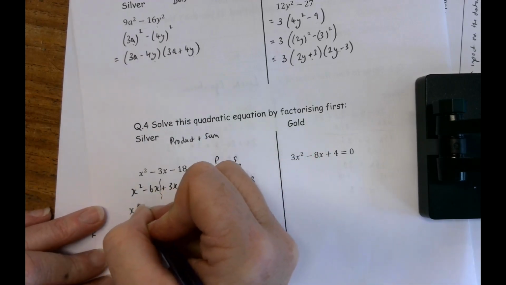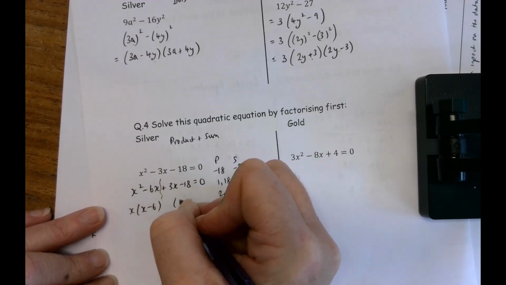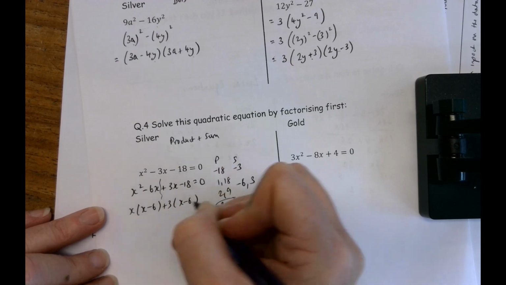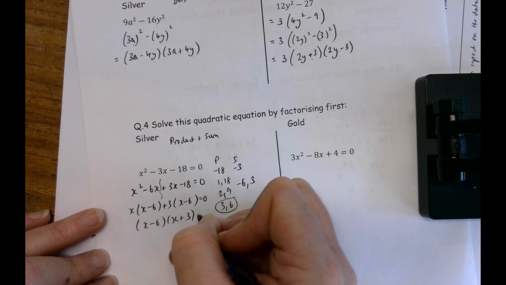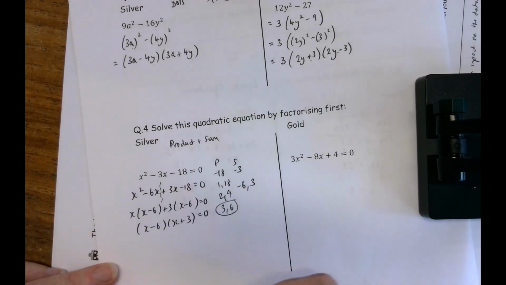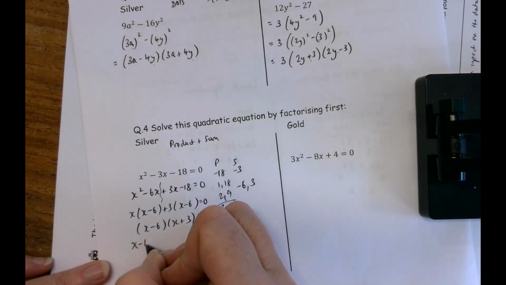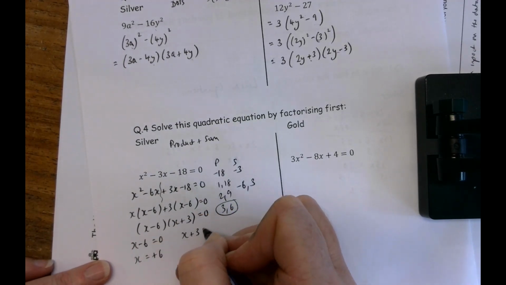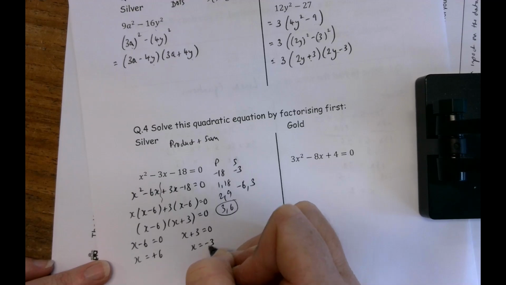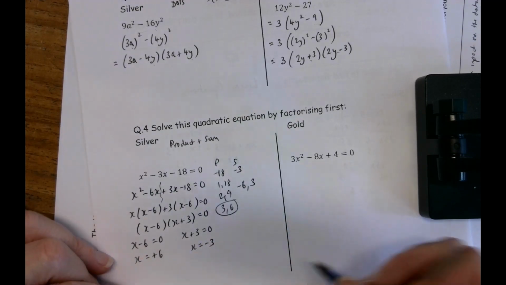Split it down the middle. x by x minus 6, and then plus 3 by x minus 6. So x minus 6 by x plus 3 is equal to 0. So that's it factorized, but now I have to solve it. So x minus 6 is equal to 0, then x will be plus 6. If x plus 3 equals 0, x is equal to minus 3.